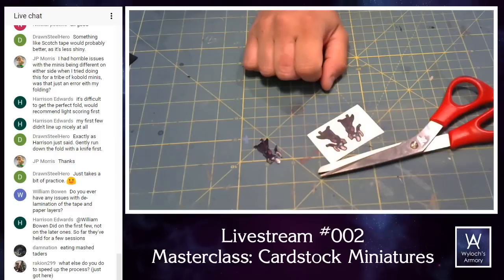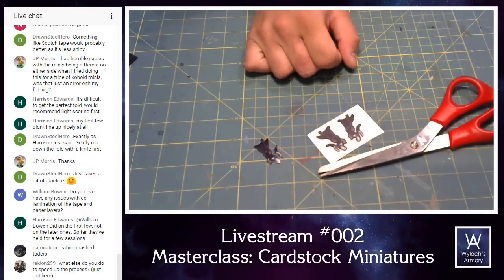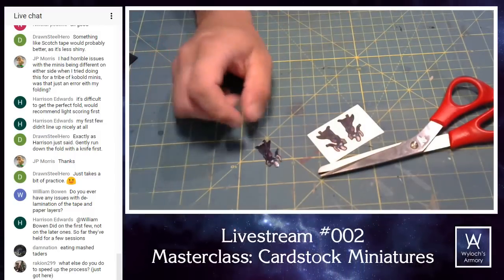Do you ever have issues with delamination of the tape and paper layers? No, I've got some of these that are 4 years old now and they're still perfect.